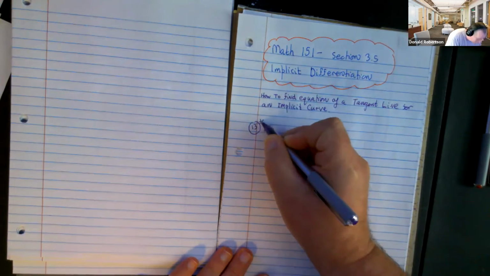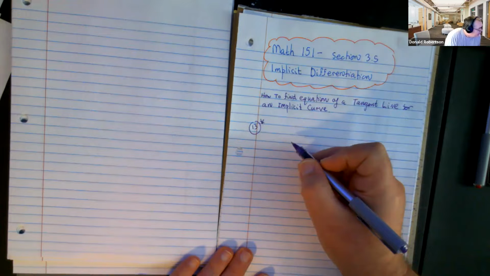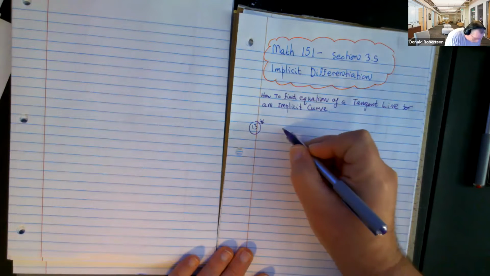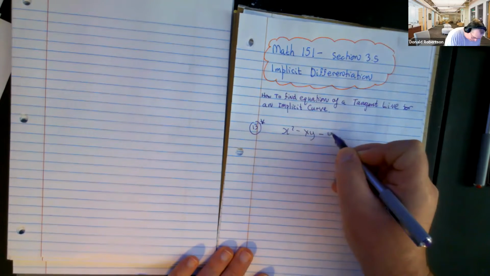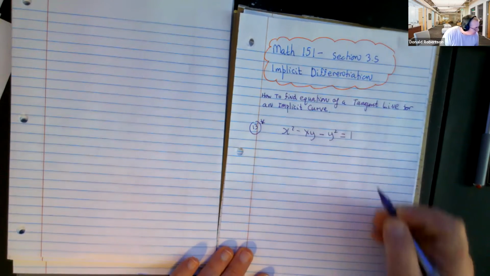So the last thing we want to work on here is, how do you find the equation of a tangent line for an implicit curve? The one I'll choose to show you how that method works is 13. And the implicit curve is that guy, and we're being asked to find the equation of the tangent line to this curve at that point.